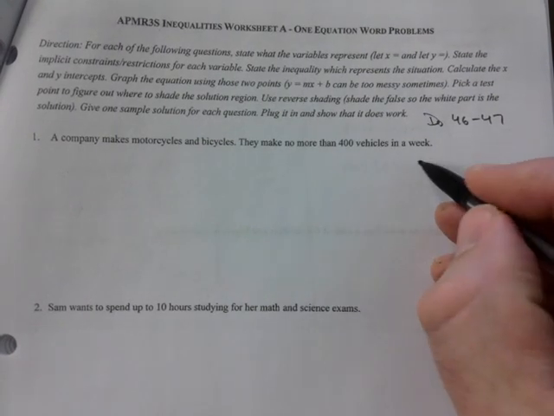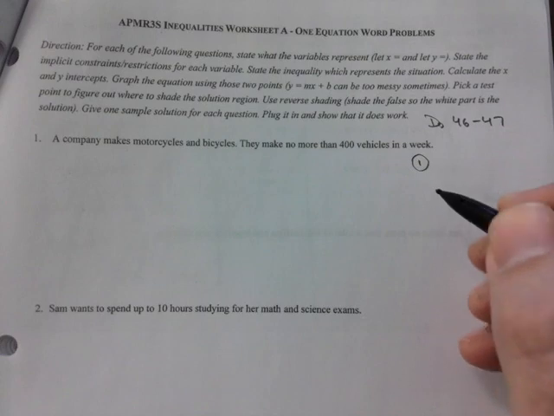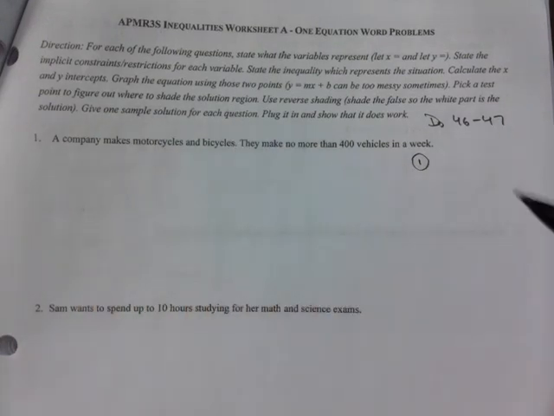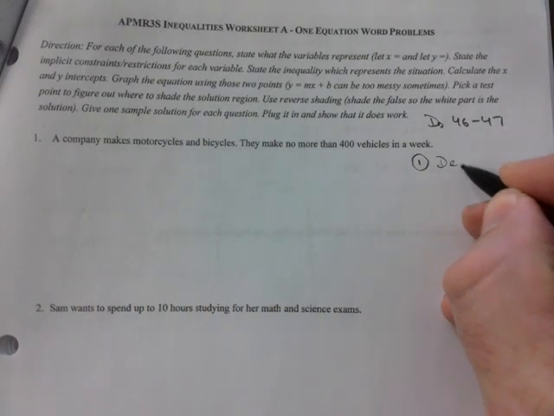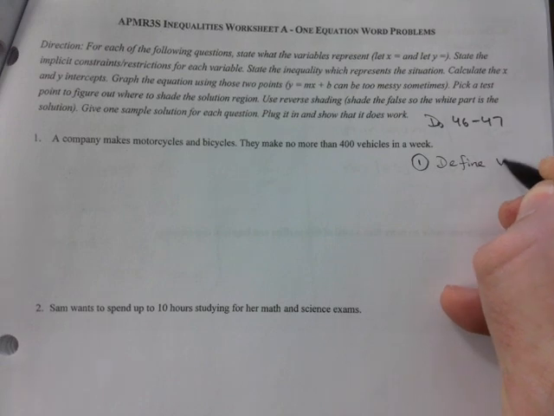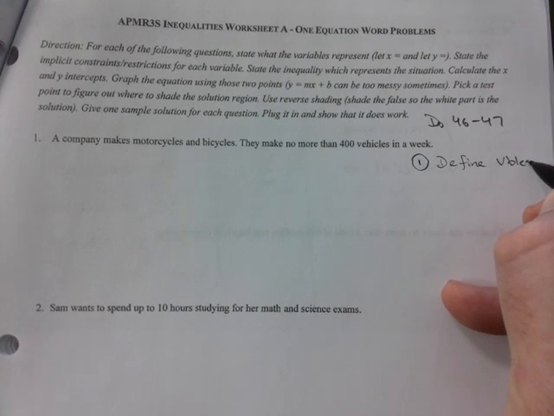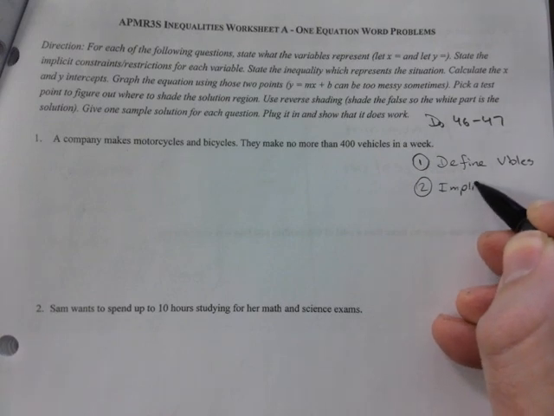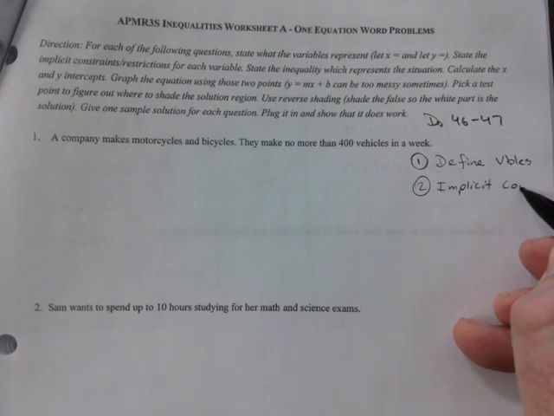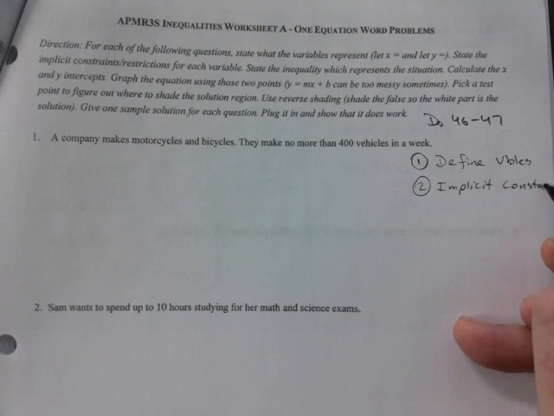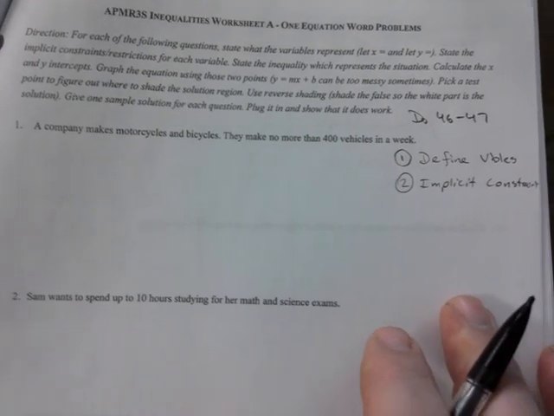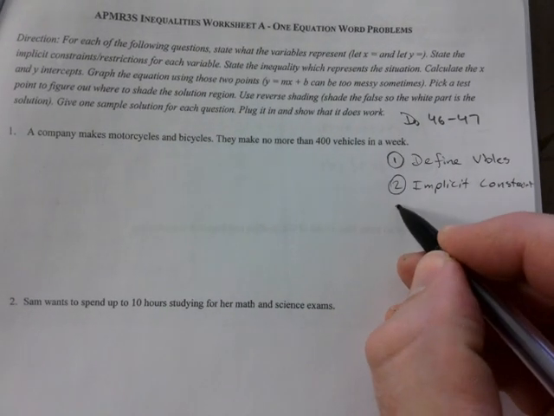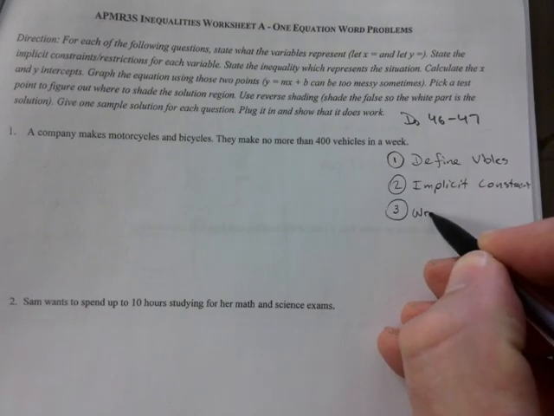I want you to define variables. I want you to state the implicit constraint. And write the inequality.